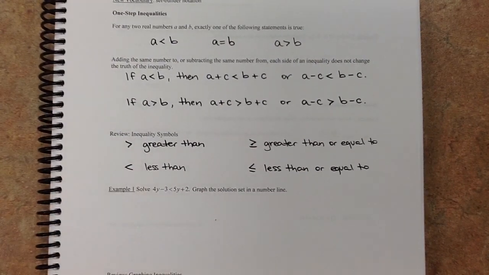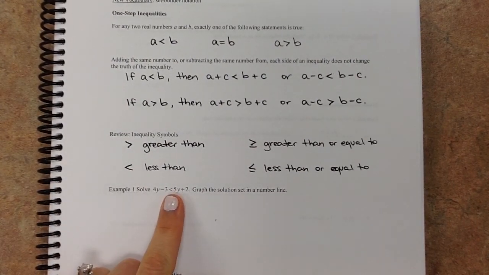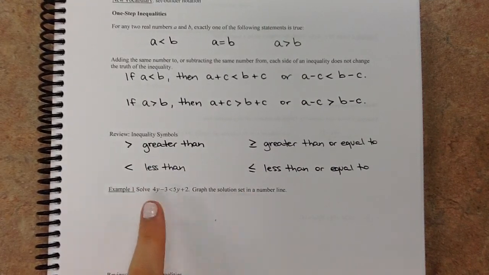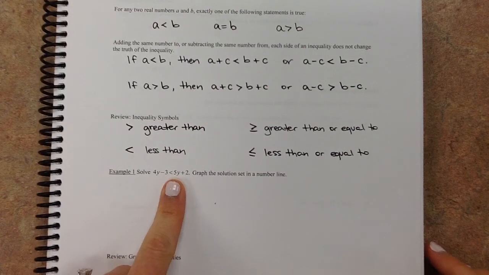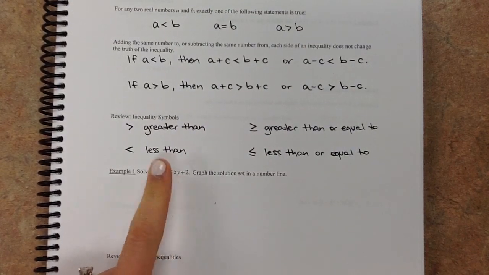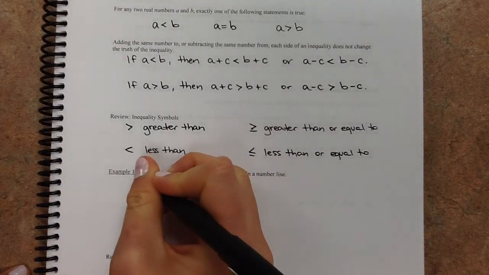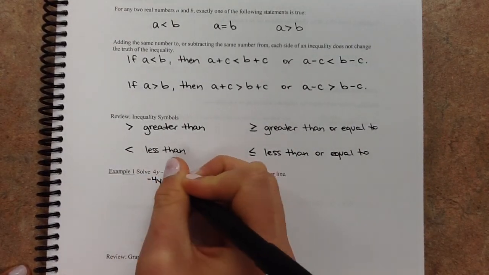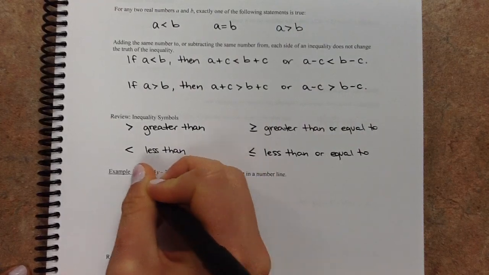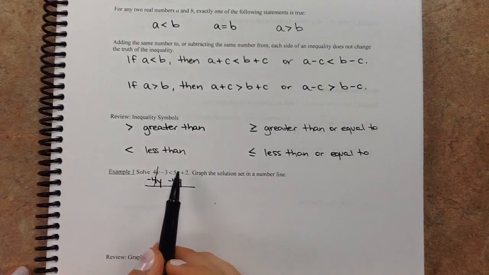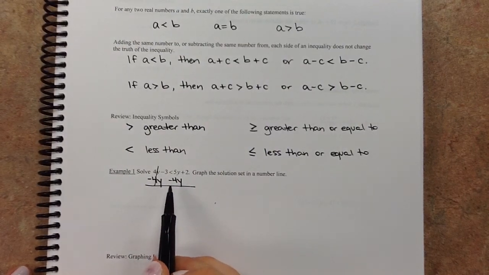Okay, so this example, we are going to solve this inequality and then graph. So we're going to do a little review of how to graph on a number line as well. So this process basically works the same as solving equations. We're still trying to get the variable by itself on one side. So let's start by subtracting 4y from both sides. Okay, just because the 5y is bigger, doing this way kind of saves us from dealing with any negative variables.